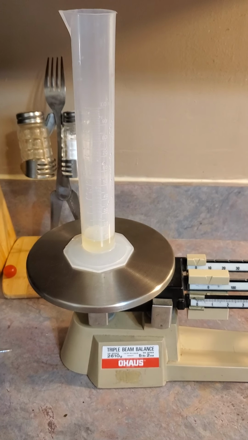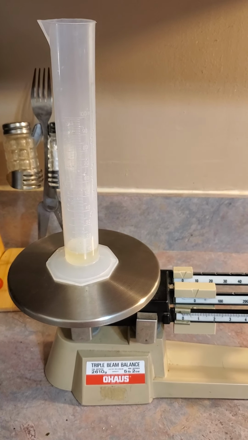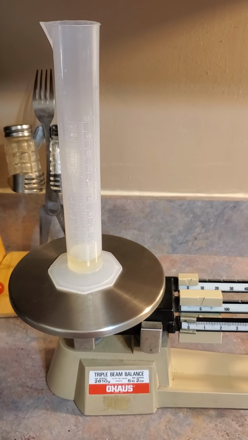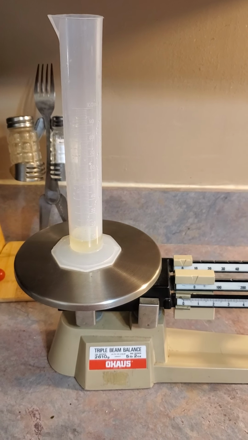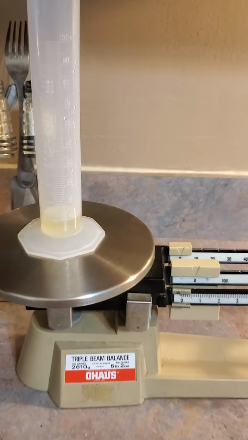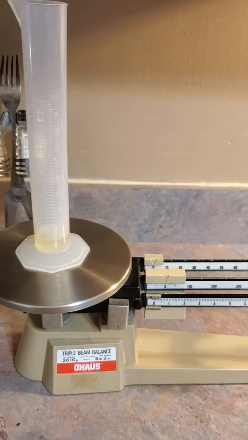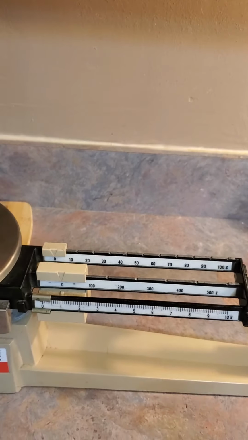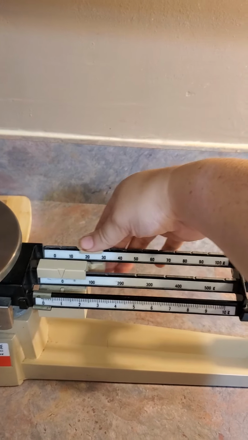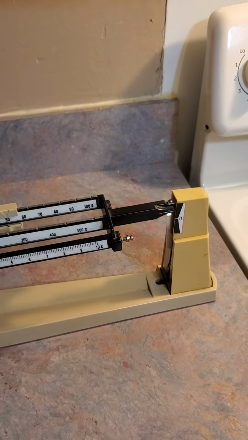Okay, so I went ahead and did vegetable oil first just because it's easier to get out of the cylinder, and we'll do corn syrup last because obviously it's syrupy and sticky, so it's going to take a minute. So anyway, once again, I did 10 milliliters of vegetable oil. Now I'm going to try once again and see what's too much.